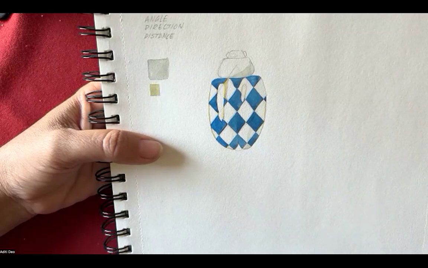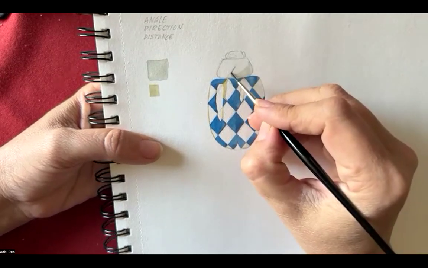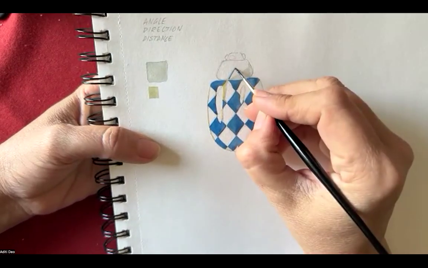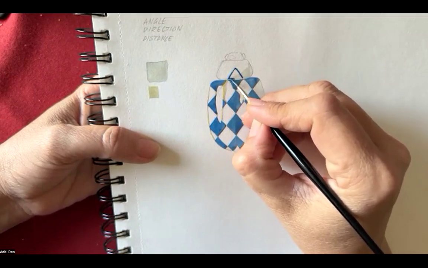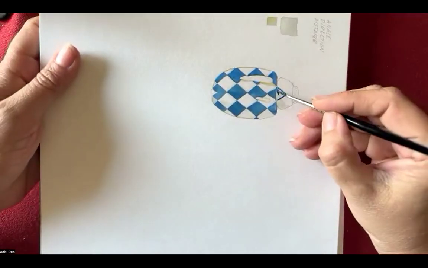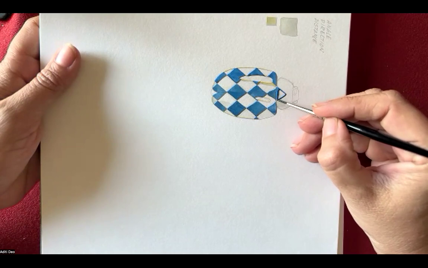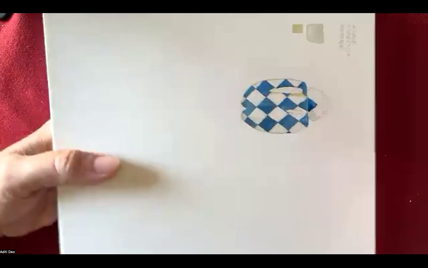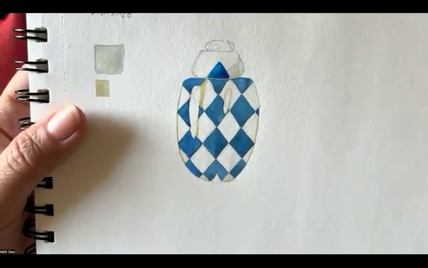Let's use the blue color to also paint the triangle on the head neck area. And I'm leaving a little gap between these two sections. I've not drawn it, but in painting I want to leave it first. If it doesn't look too odd, I'd like to keep that little space.